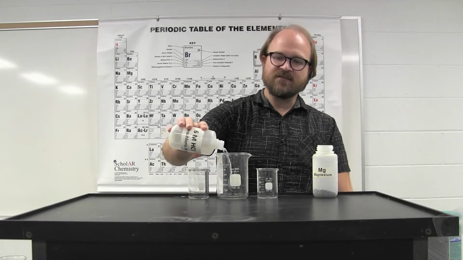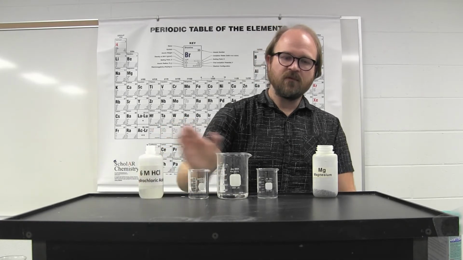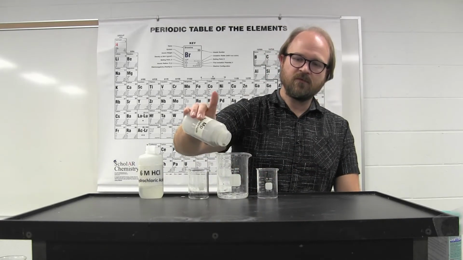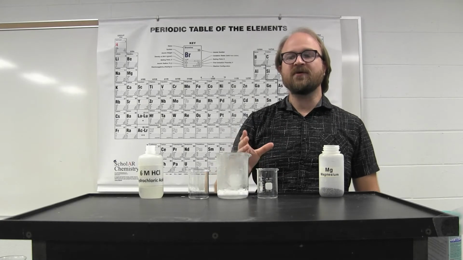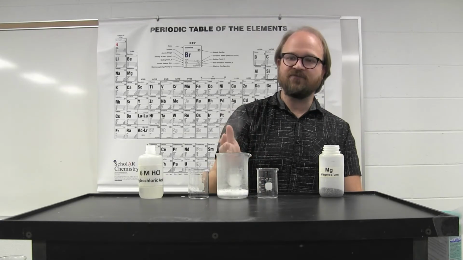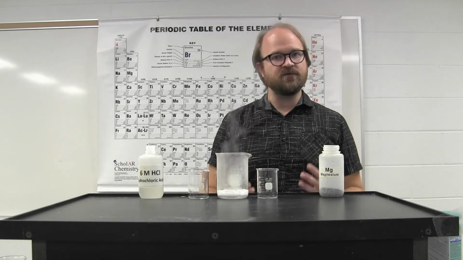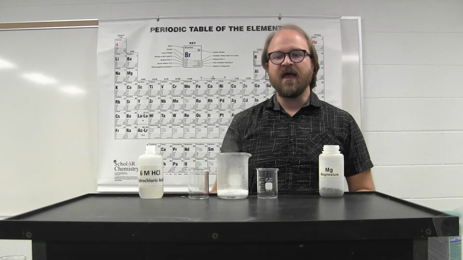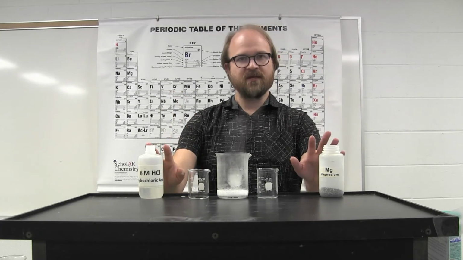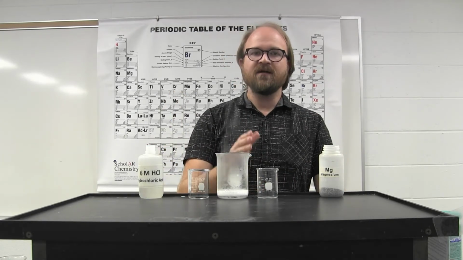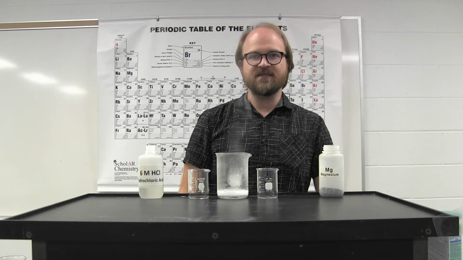So by mixing these two together, the reaction can progress. And you can see that it's generating the hydrogen gas, it's bubbling, it also generates a lot of heat. And the limiting reactant is the initial reactant that's going to dictate when the reaction stops.